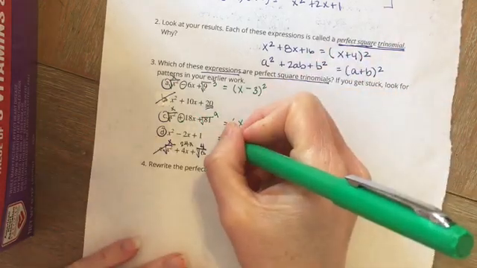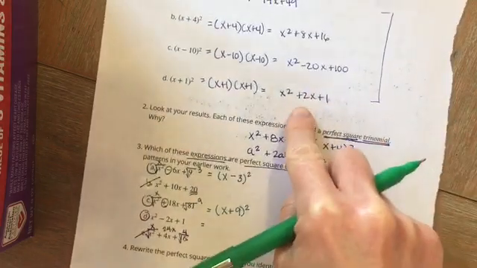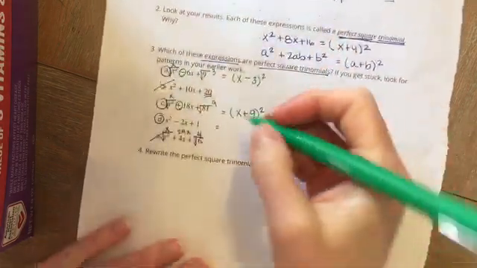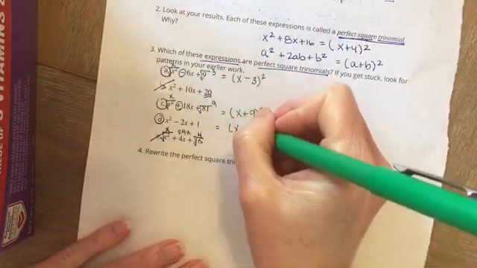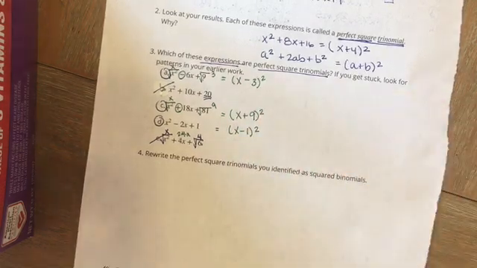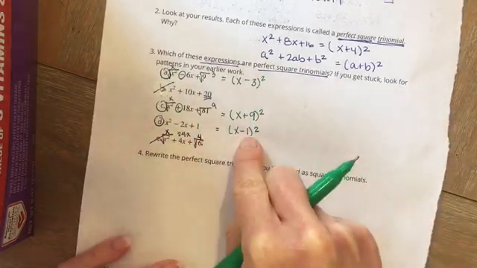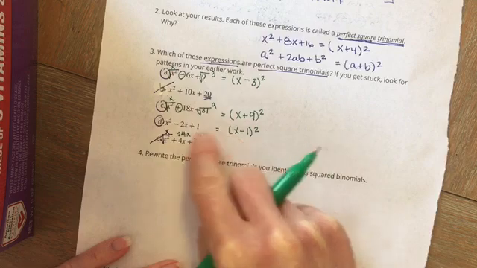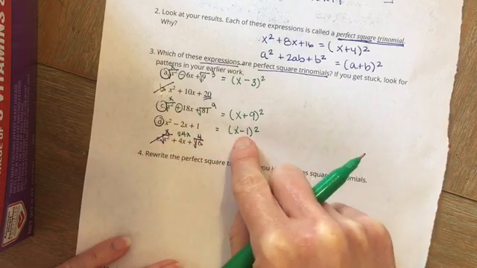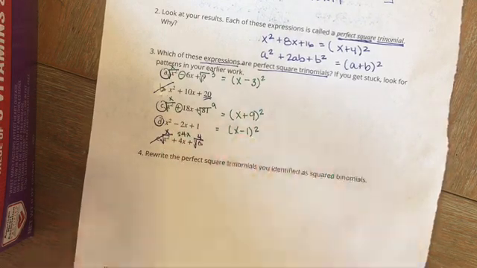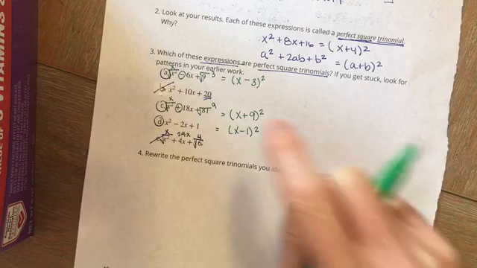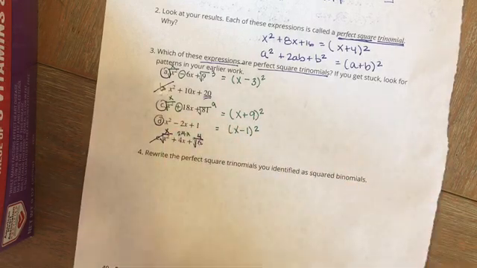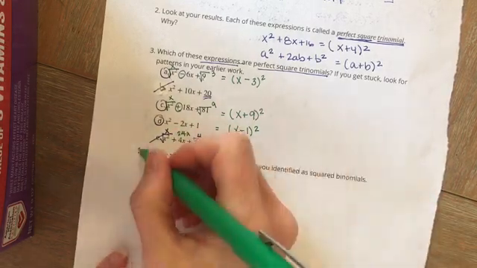And finally, the last one is the same idea up above in D right here. I would have my x minus 1 squared for that problem. The square root of 1 is 1. The square root of x squared is x, and there's a minus in the middle. And if you're not sure about that answer, again, box it out, multiply it out, FOIL it out, and you'll get this. So we just did number 4 up above.